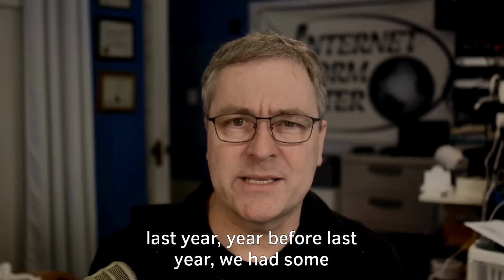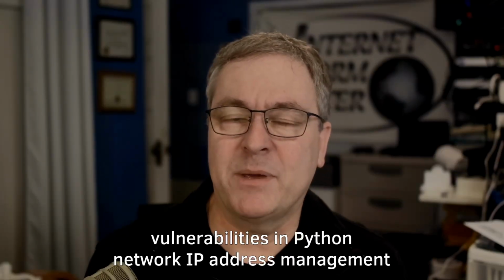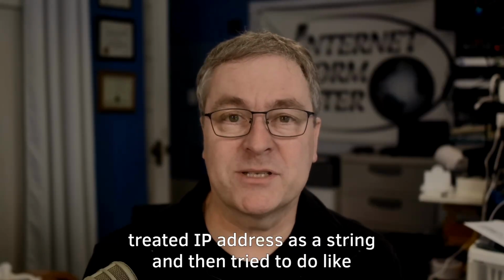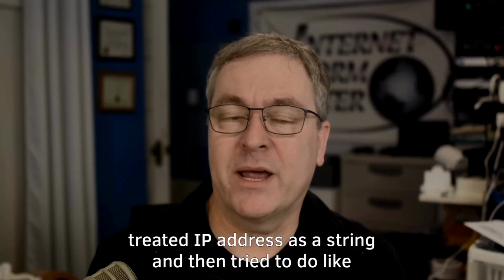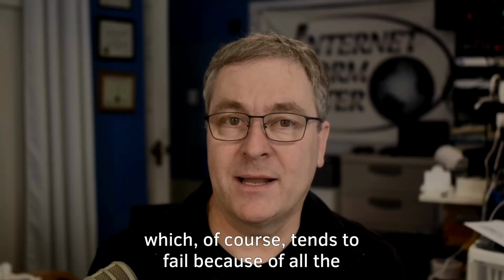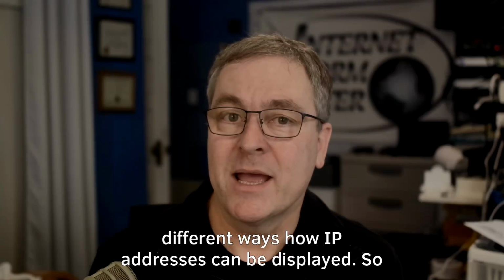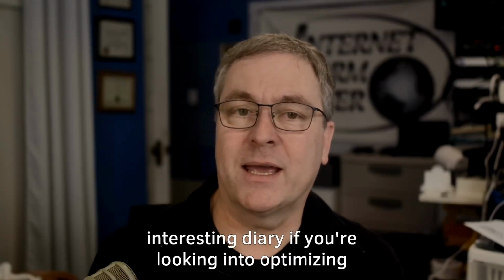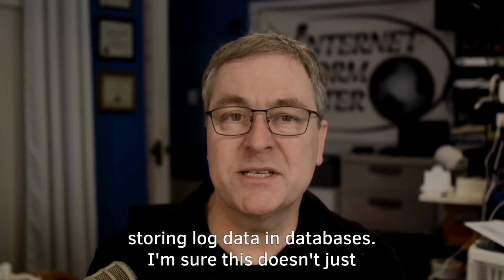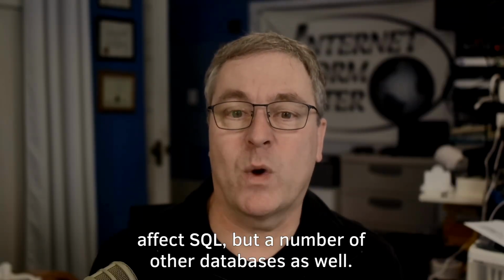I think, was it last year or year before last year, we had some vulnerabilities in Python network IP address management libraries that did exactly that same mistake, where they treated IP addresses as a string and then tried to do regular expressions and things like this for subnetting, which of course tends to fail because of all the different ways how IP addresses can be displayed. So, interesting diary if you're looking into optimizing storing log data in databases. I'm sure this doesn't just affect SQL, but a number of other databases as well.